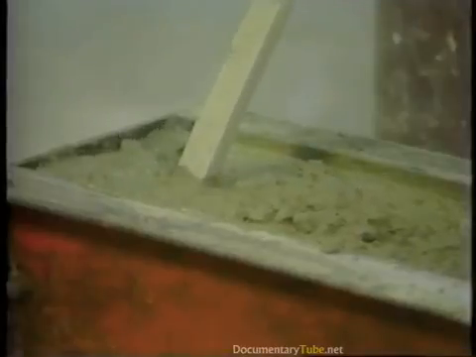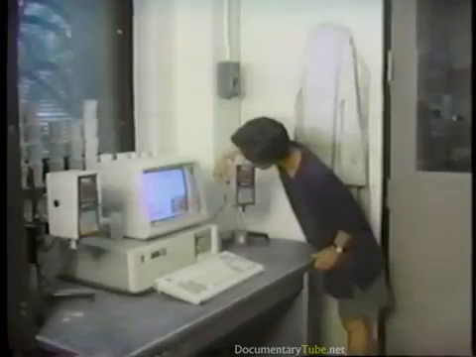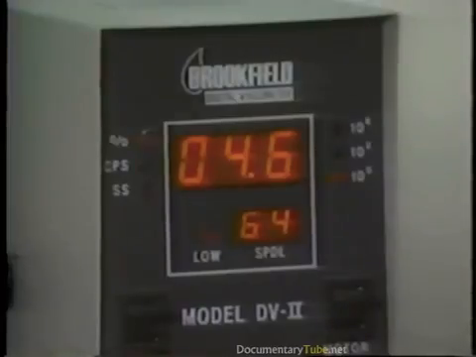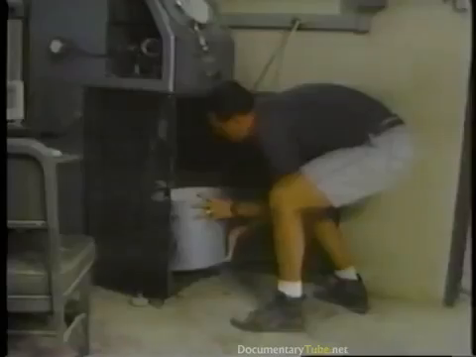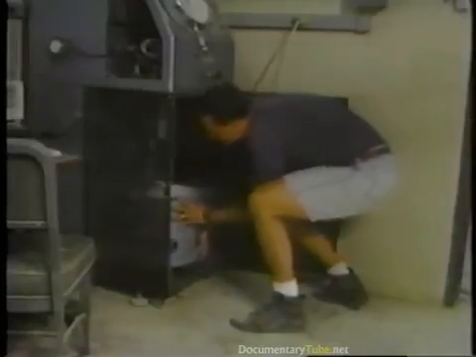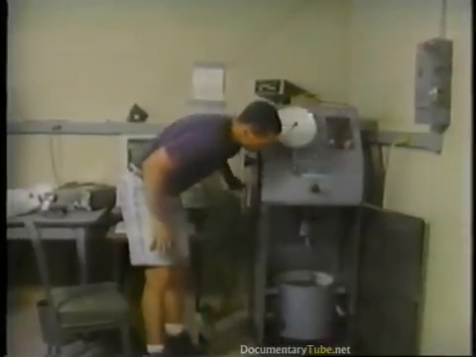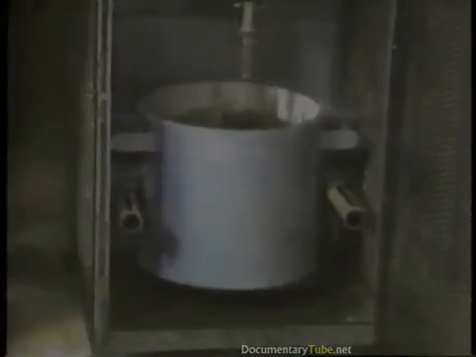Vibration is often used to overcome this resistance in concrete. In the lab, fluid properties of cement paste can be measured with this Brookfield rheometer. Researchers use larger equipment, such as this Tattersall rheometer, to measure the properties of mortar and concrete.